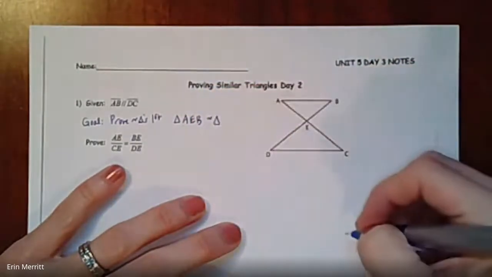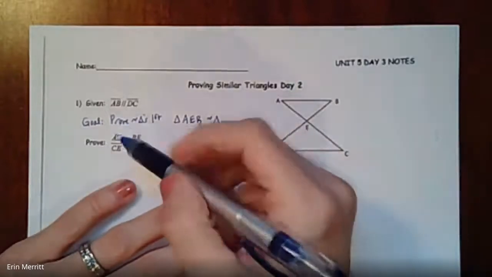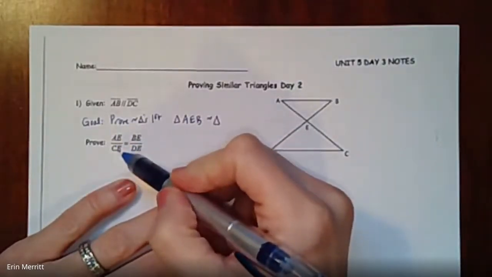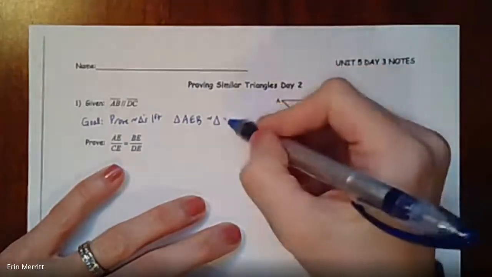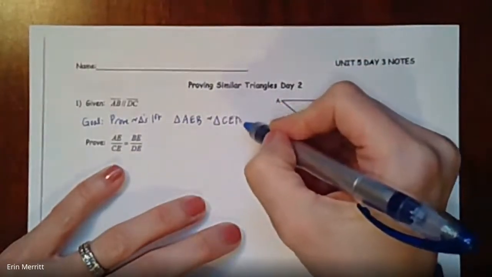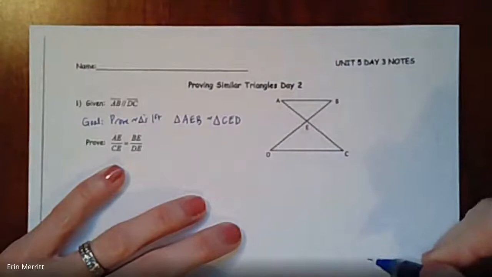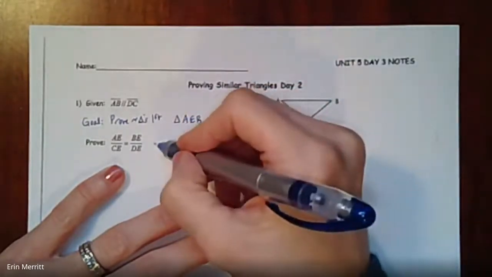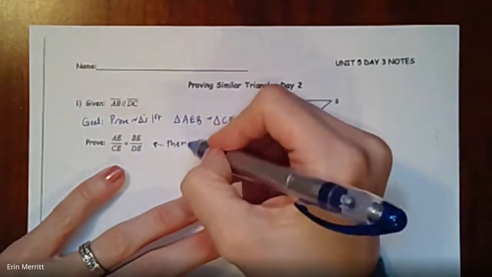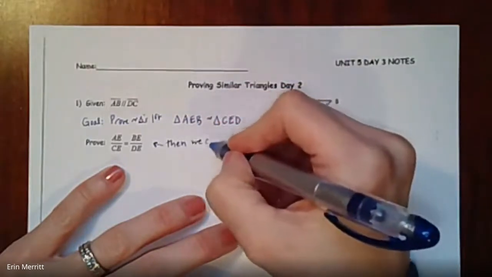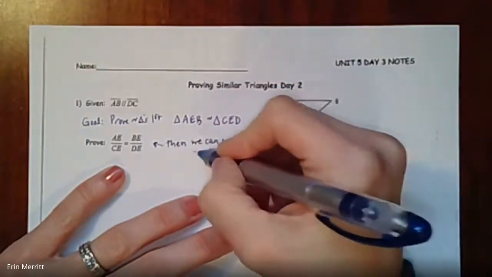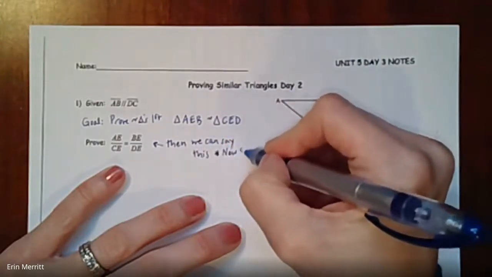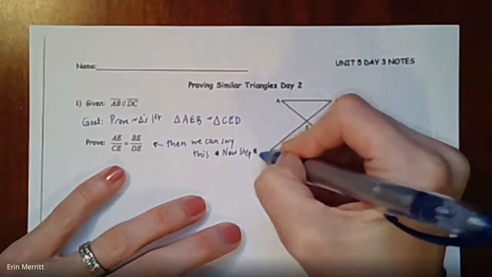If we can show that similar to the one at the bottom, and now keep in mind, if I went A, E, B, this one should go C, E, D. That order really has to be consistent and should make sense. All right. So those are what we're going to prove first. And then we can say this, which is going to require a new step. And we'll show it in the proof itself.